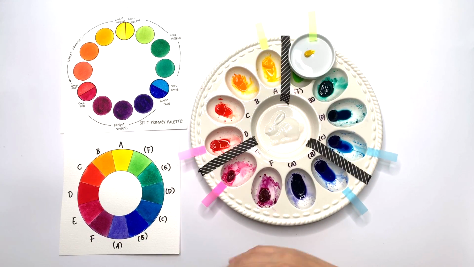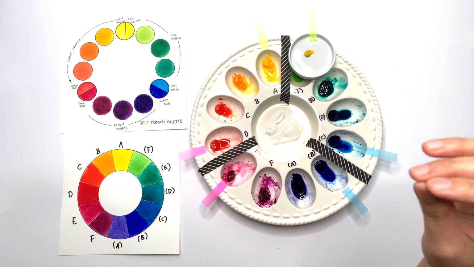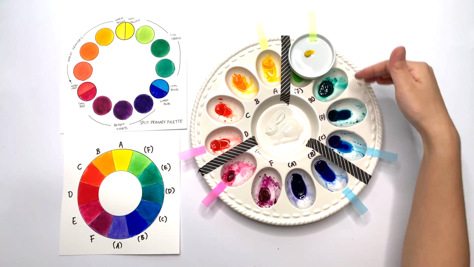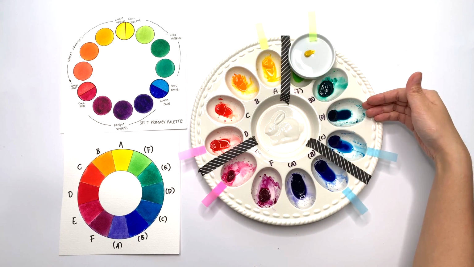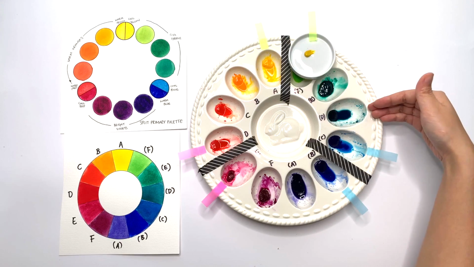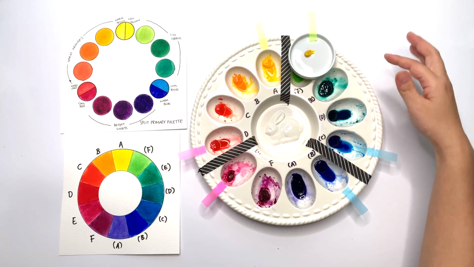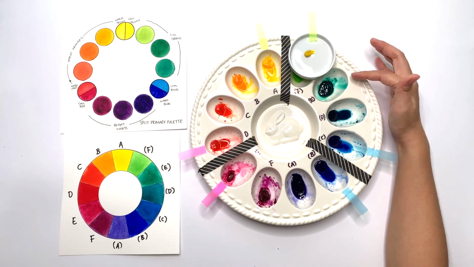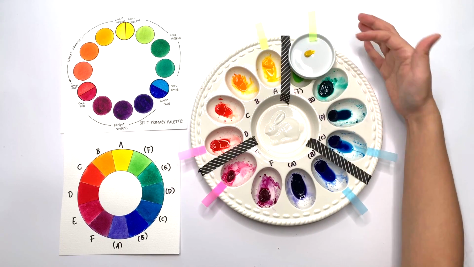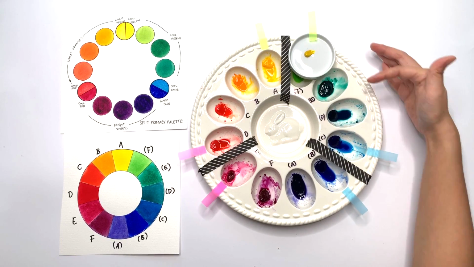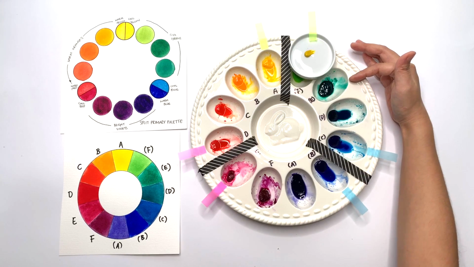Why is that important? It's important because when you come to mixing colors within a section, say we're going to mix the phthalo green, which is in the bracket E, then if you mix it with any of these colors in its own section, it's going to make a really nice bright mix.